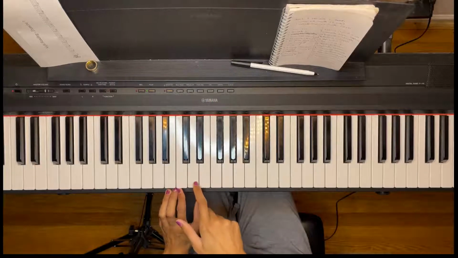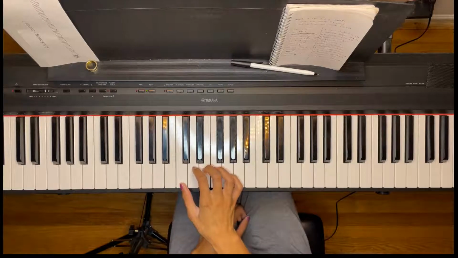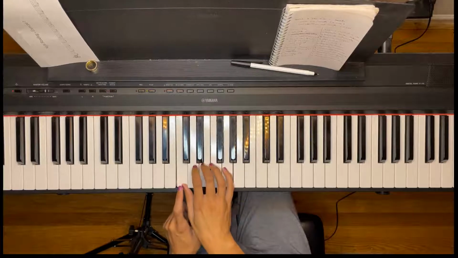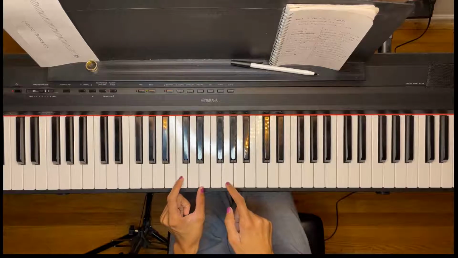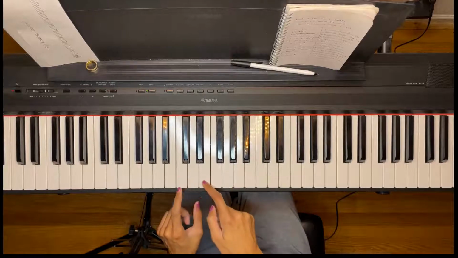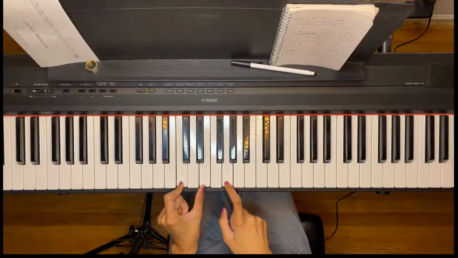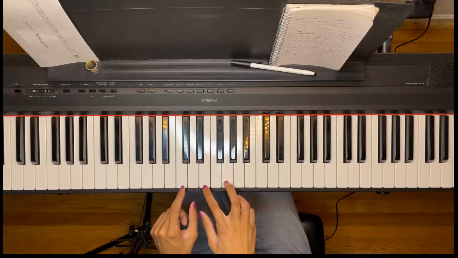So we have C, D, E, F, G, A, B, C. If we were to give each of those notes a chord, we give C a chord: C, E, G, which is a triad. You're just skipping one note to go to the next note, and then skipping another note to go to the next note. A triad is a 3-note chord that has a root, which in this case would be C, a third, which is 3 notes above the root, and a fifth, which is 5 notes above the root. That's how you build a triad. So this would be C major.